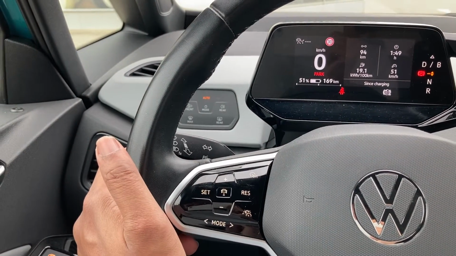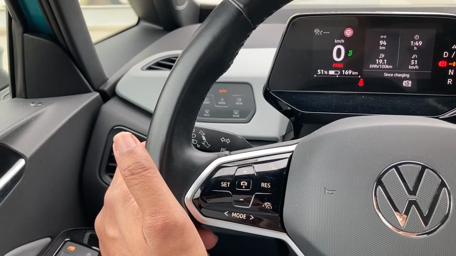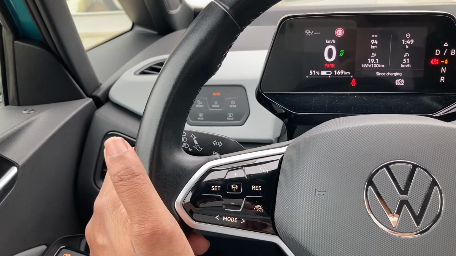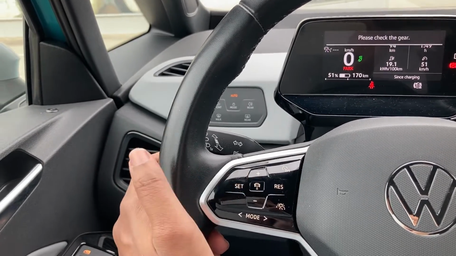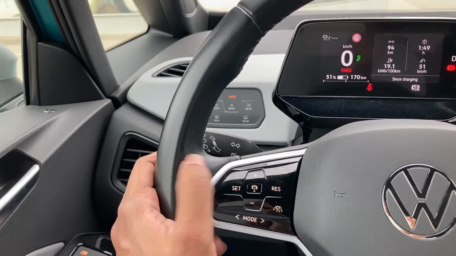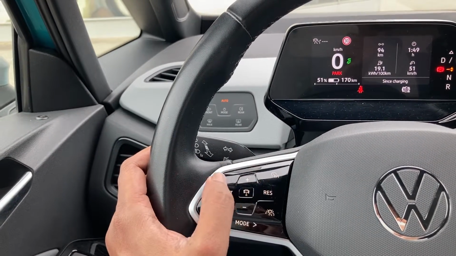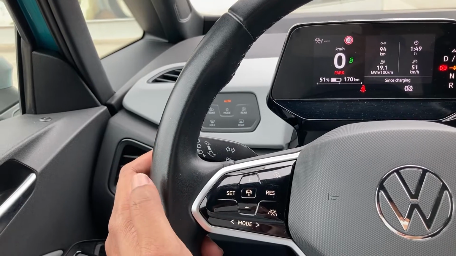And if you wanna just drive with your current speed, then you just press the set. So these are the two most important buttons to activate the cruise control system.